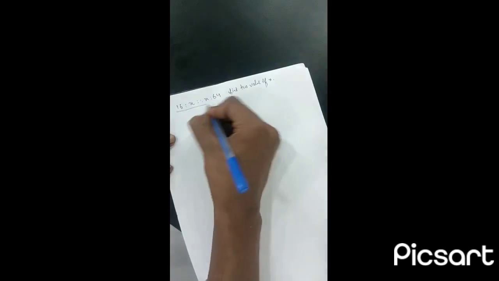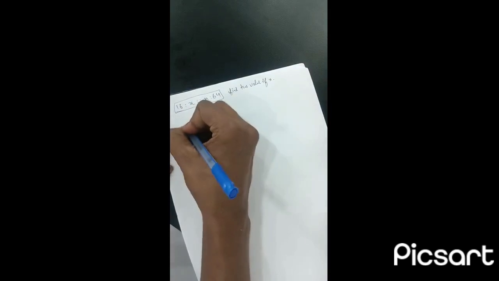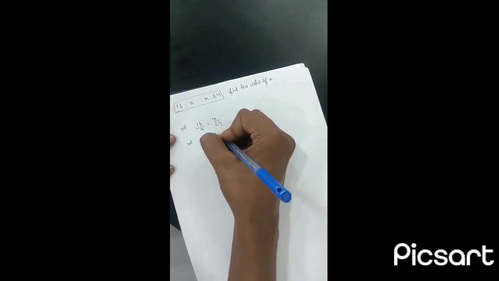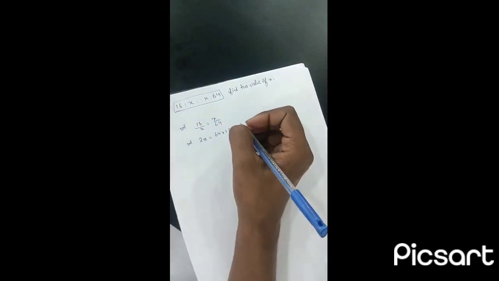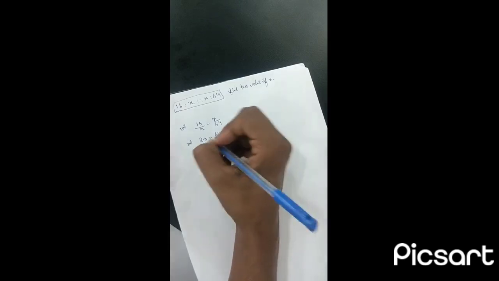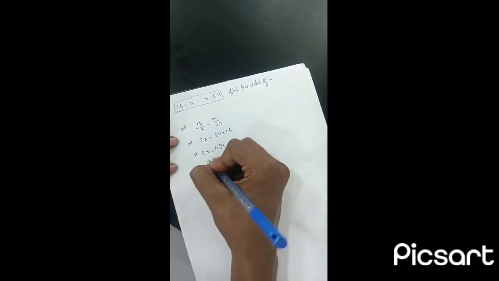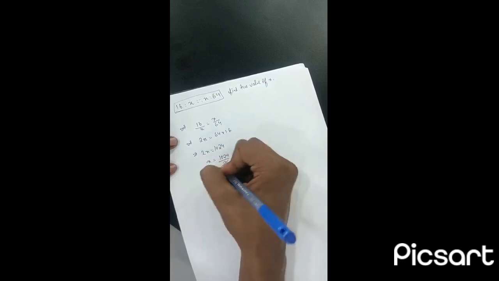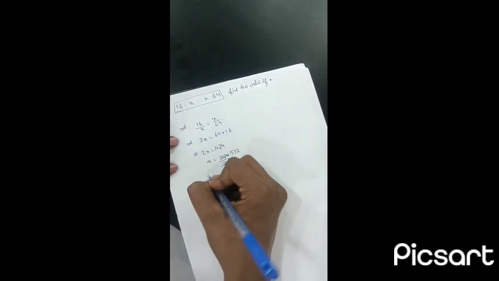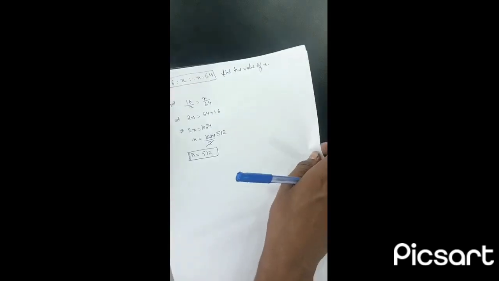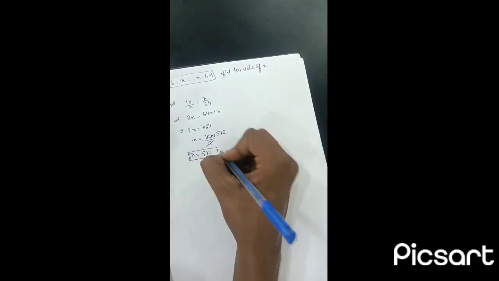This equation is simply saying this. Now, as we all know, 16 upon x is equal to x upon 64. From here we get x square is equal to 64 into 16. That is 64 into 16, which will be 1024. So x square is equal to 1024, from where x is equal to 512. So from here your third proportional was 64, and the x value you get as your answer is this.